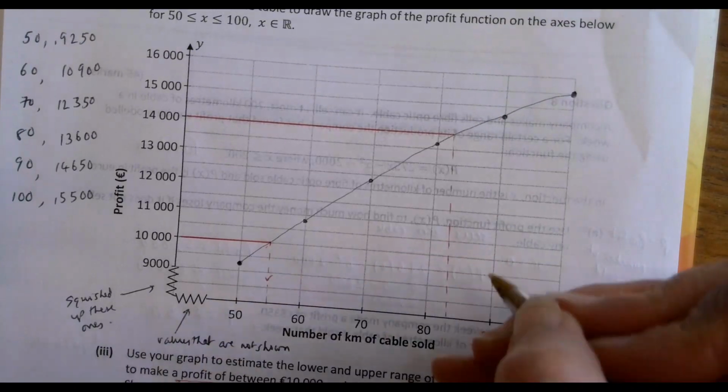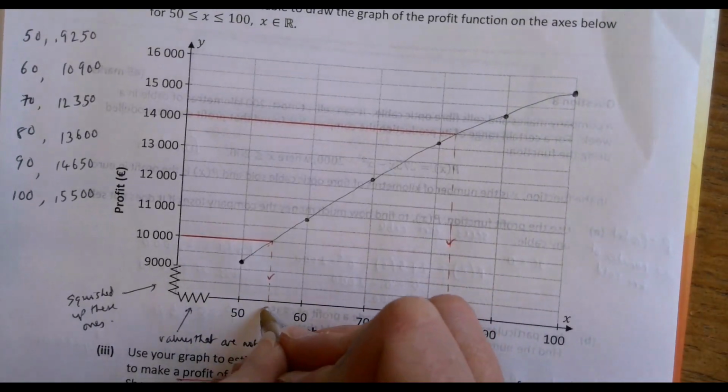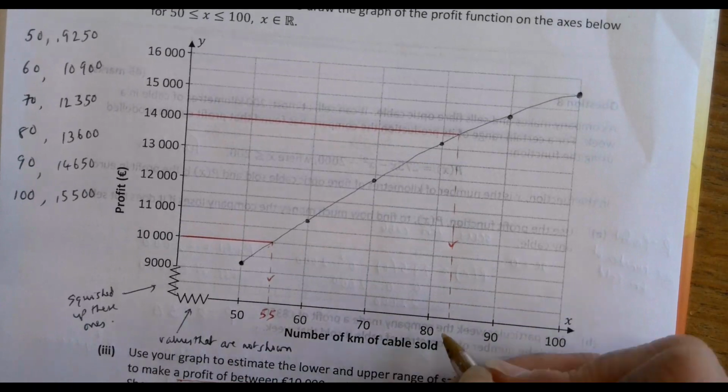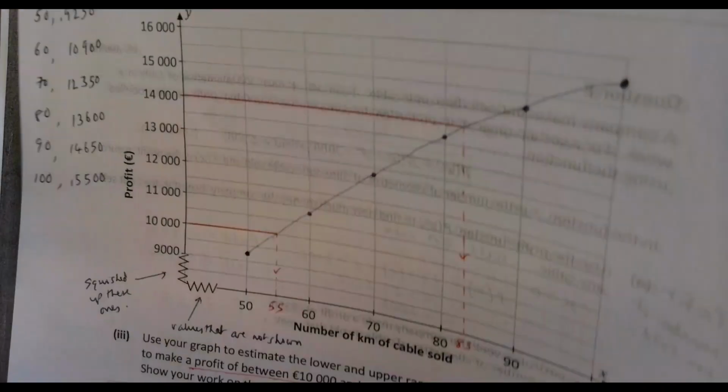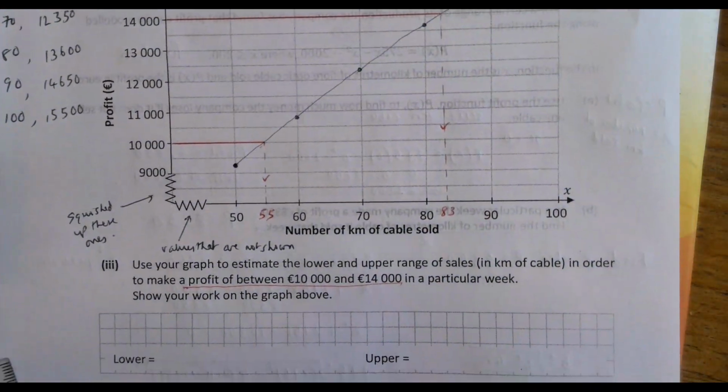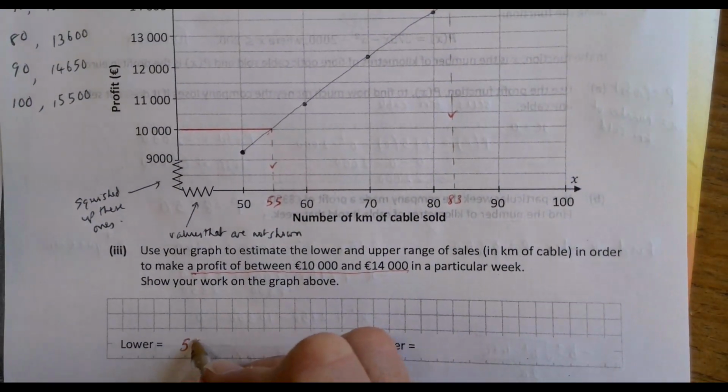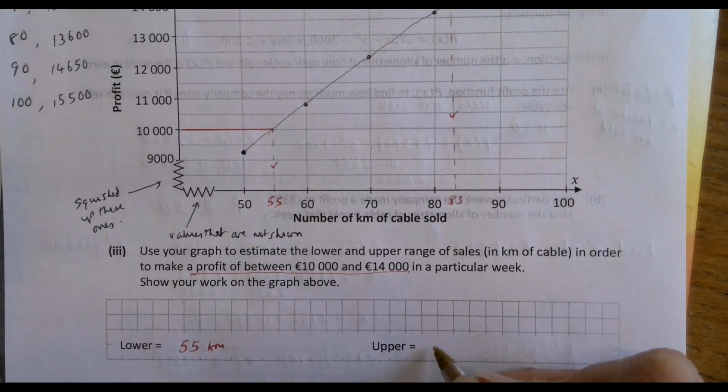So, what are those values? This is about 55, isn't it? And this is what, about 83 maybe? So I'm suggesting that between 55 kilometers and 83 kilometers.